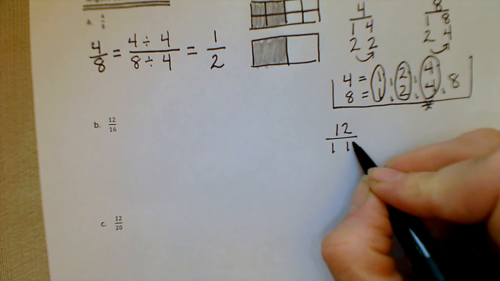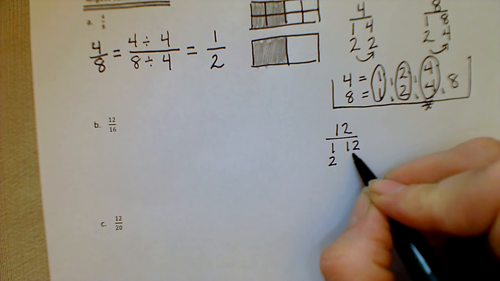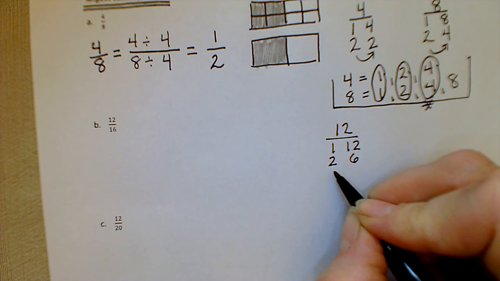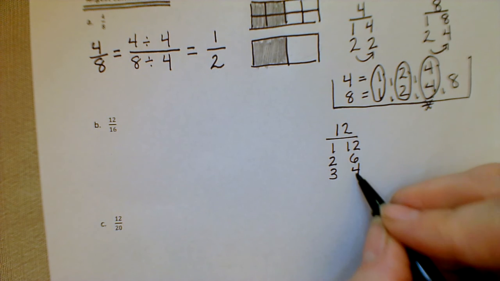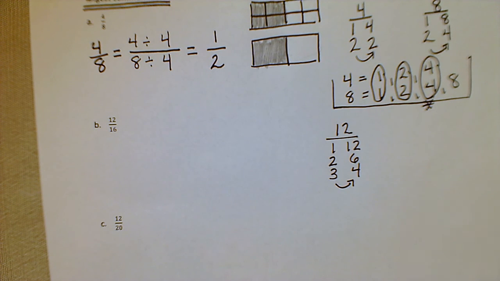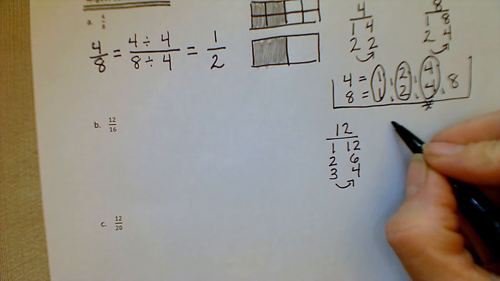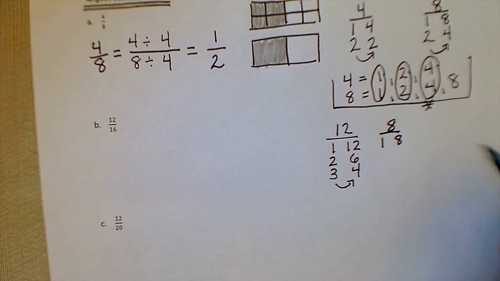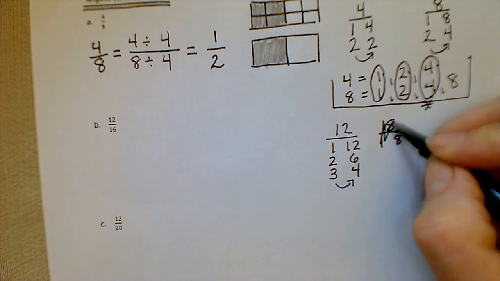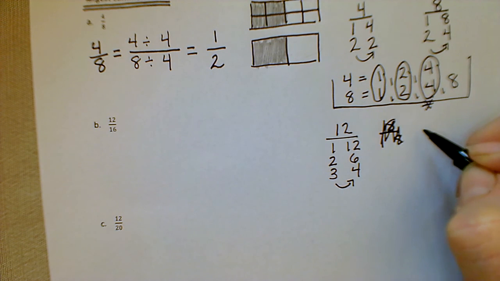So 1 times 12 works. Does 2 work? Yes. 2 times 6. Does 3 work? Yes. 3 times 4. Does 4 work? Yes, but I already wrote it. I've looped. Now let's try 8. So I have 1 times 8. Oh, am I doing 8? No, I totally messed that up. I looked up here. I'm doing 16.